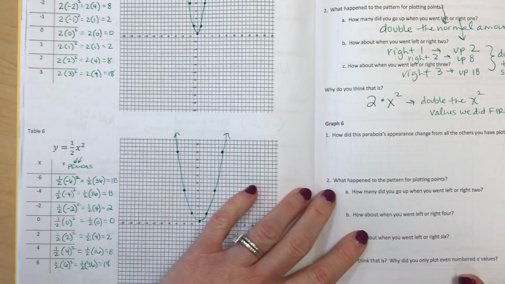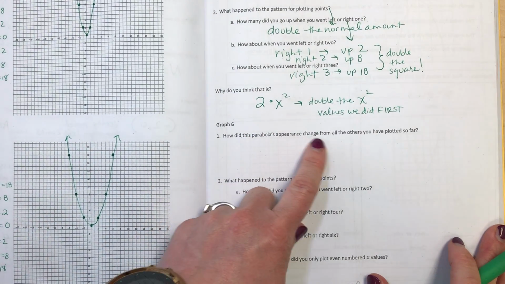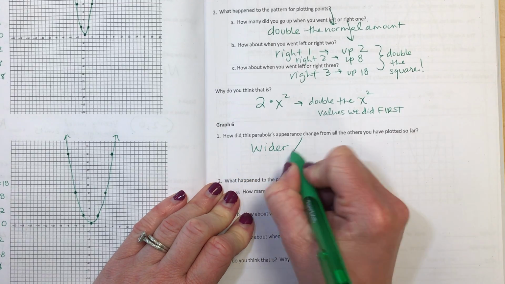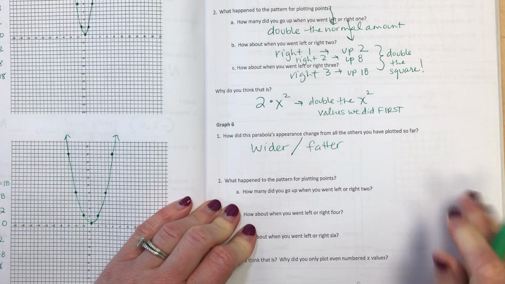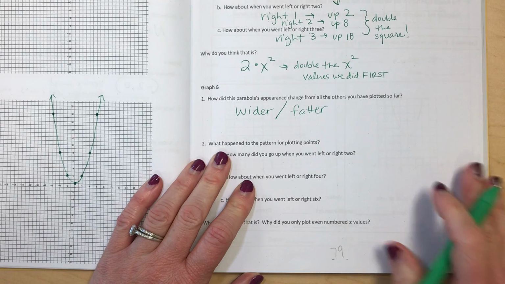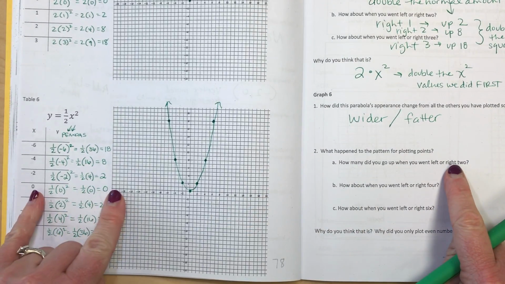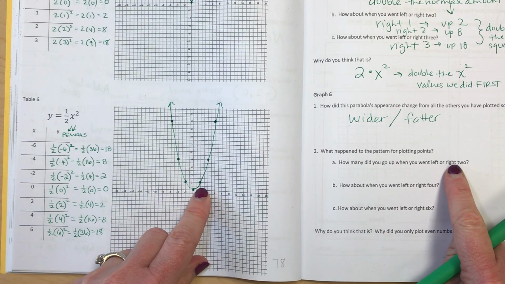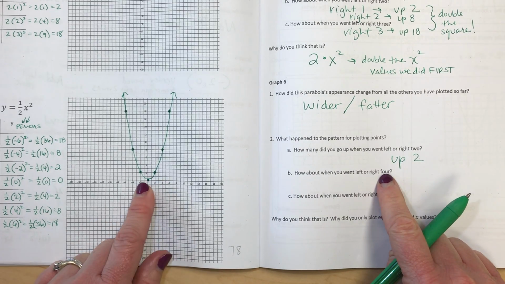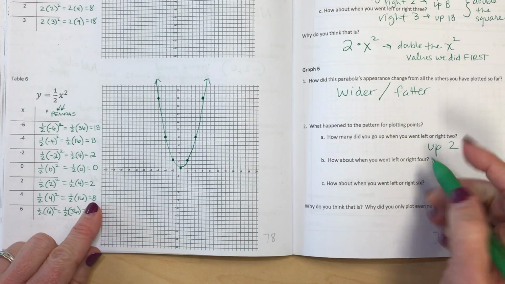So what I'm going to write down, what did it change? How did this parabola's appearance change? It got wider, or maybe you want to call it fatter. What happened to the pattern for plotting the points? And then here, when we went left or right 2, so from the origin here at (0, 0), we went over 2, up 2. When we went over 4, so from the origin over 4, we went up 8.